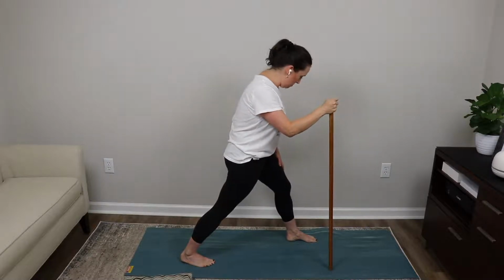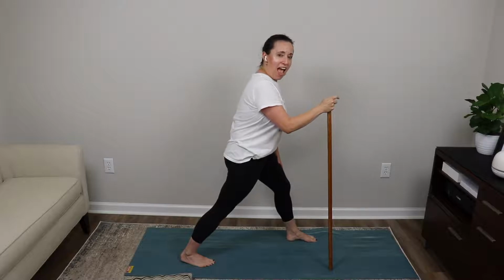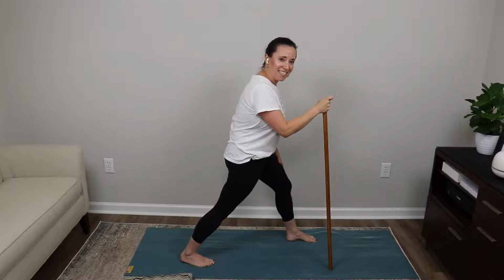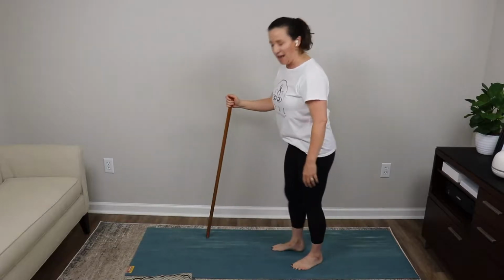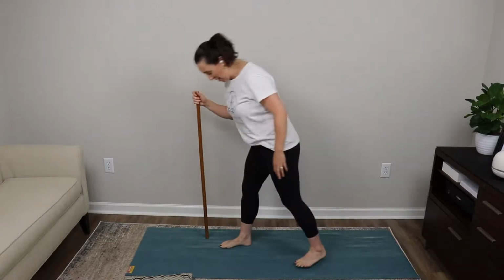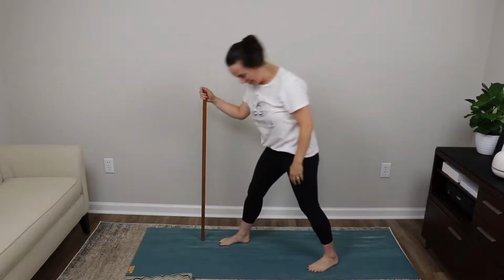One more time, nice deep inhale. And exhale, tucking, tucking, tucking. Beautiful, release your tuck. Turn yourself around. So now it's the left leg that's back and the right leg that's forward. You can actually keep yourself on the same side, but I turned myself around.